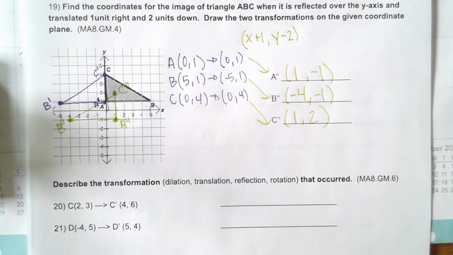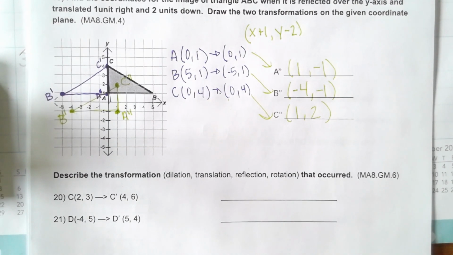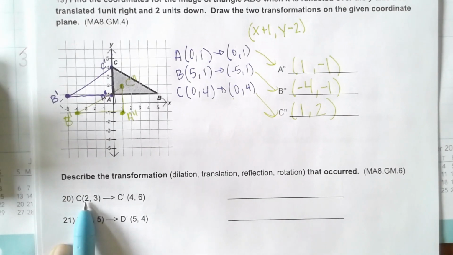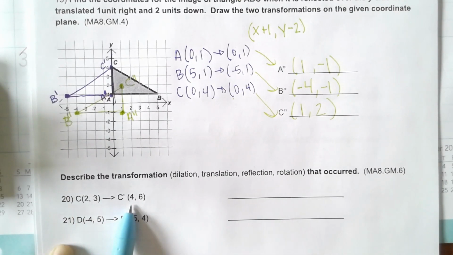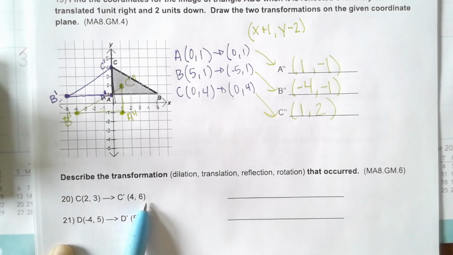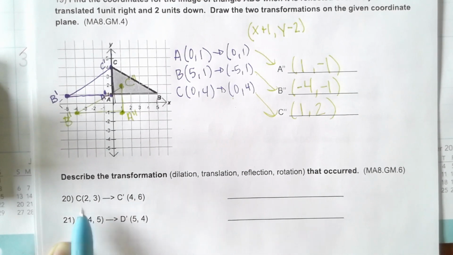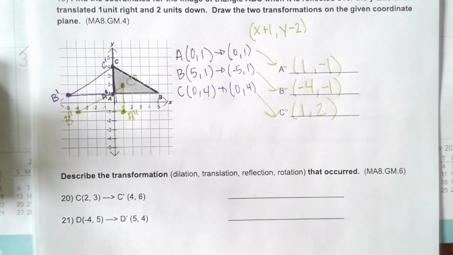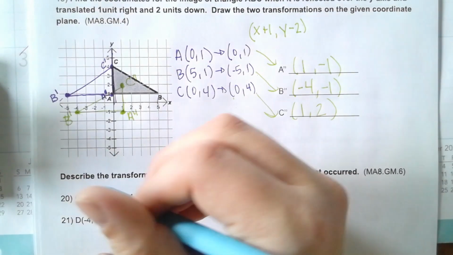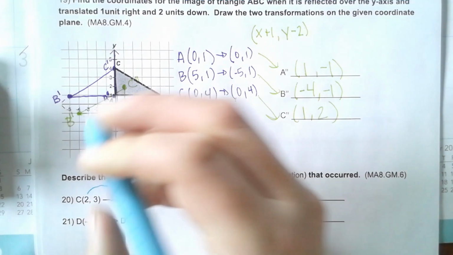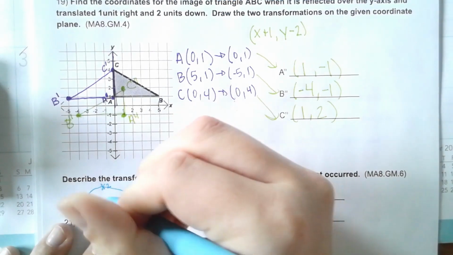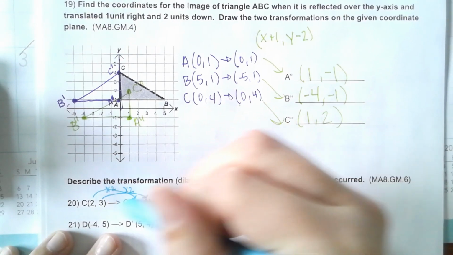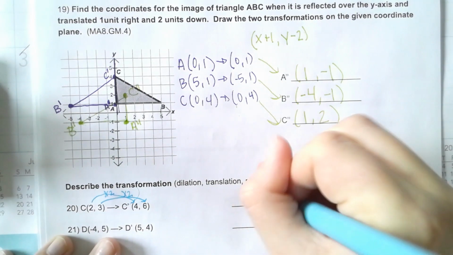All right, last question. Describe the transformation that happened. So number 20, notice that we started with 2, 3, and then we went up to 4, 6. So as soon as I see that I have different values than what I started with, I know right away that this is going to be a dilation. And if you notice, 2 went to 4, so that means that it multiplied by 2, and then same thing as 3 went to 6, it multiplied by 2. So once again, I know that that's going to be a dilation.